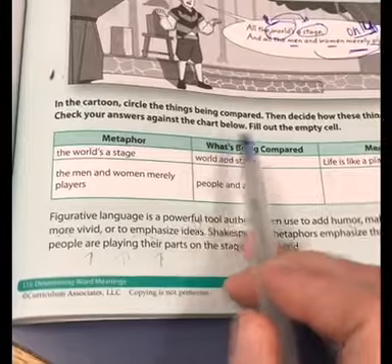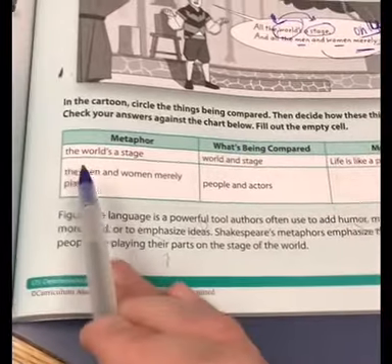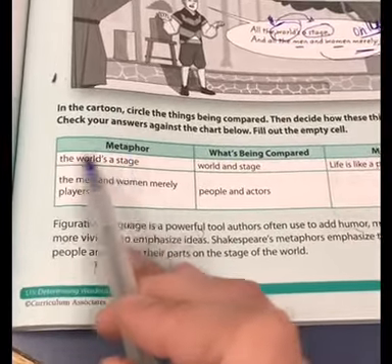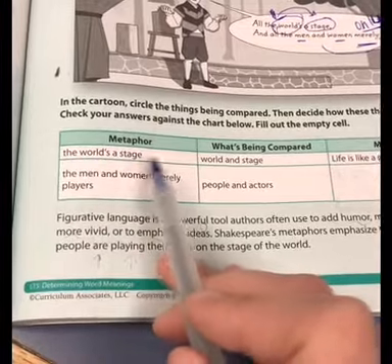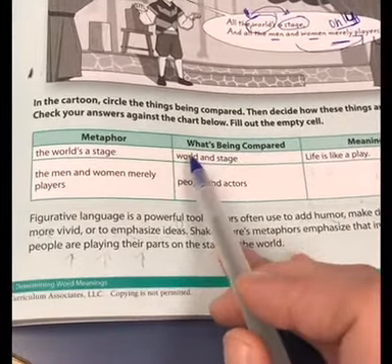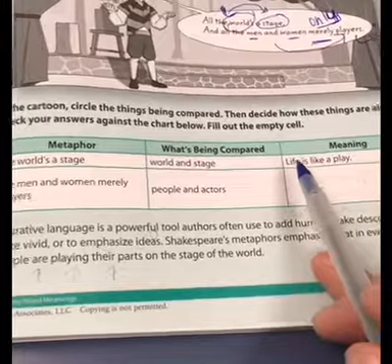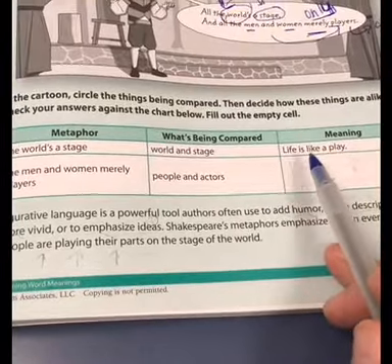Then decide how these things are alike. Check your answers against the chart below. Fill out the empty cell. All right, so we're being told that the first one's a metaphor, right? When he says all the world is a stage, that means that he's comparing the world to a stage. And the whole point of that is for him to convey that life is like a play.